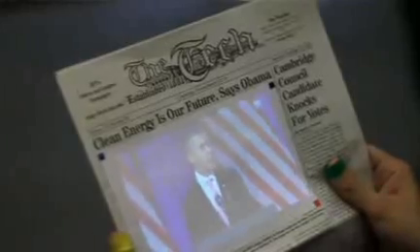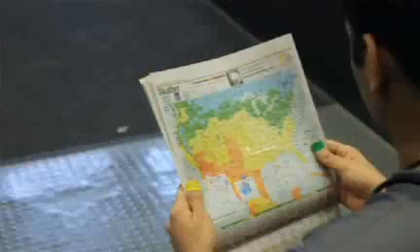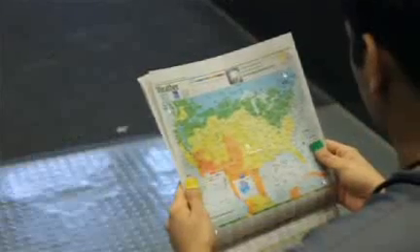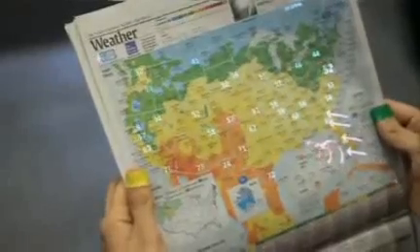I was seeing the live video of his talk outside, in just a newspaper. Your newspaper will show you live weather information rather than you having to check your computer to get updated, right?